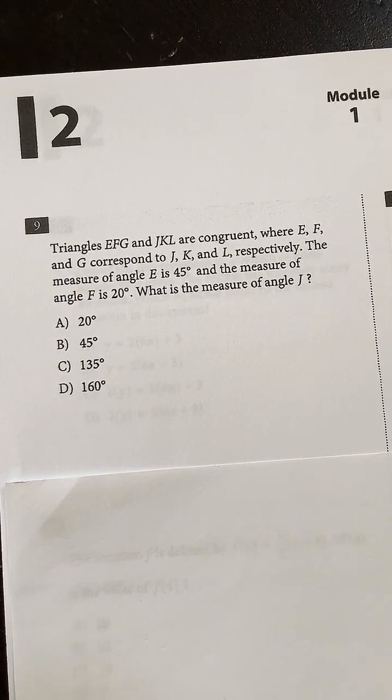All right, so we have triangles EFG and JKL that are congruent, where E, F, and G correspond with J, K, L. So that means E's with J, F's with K, and G is with L. The measure of angle E is 45 degrees, and the measure of angle F is 20. What's the measure of angle J? Is it A, 20 degrees, B, 45, C, 135, or D, 160?